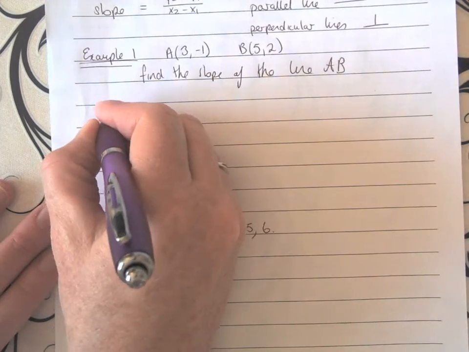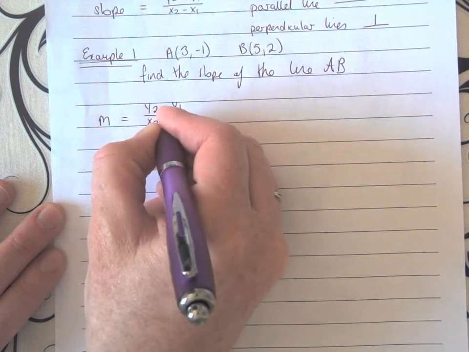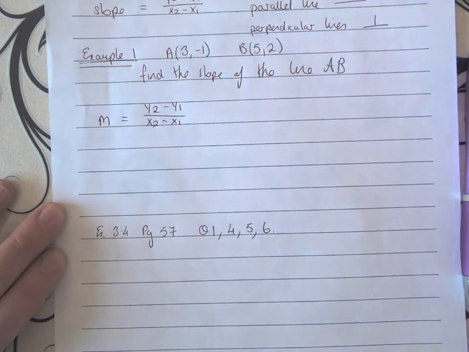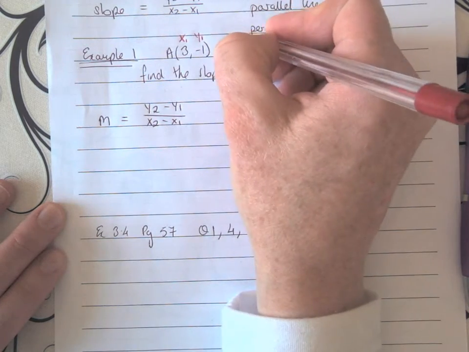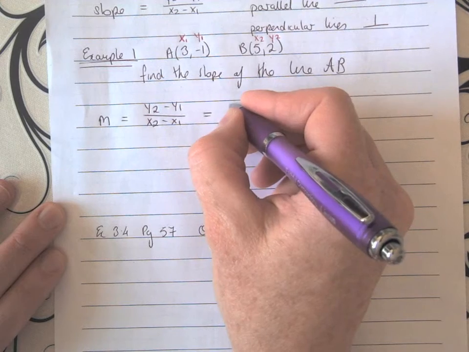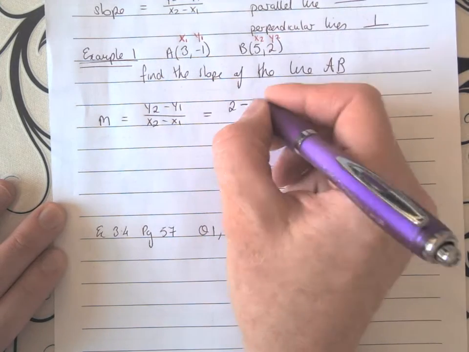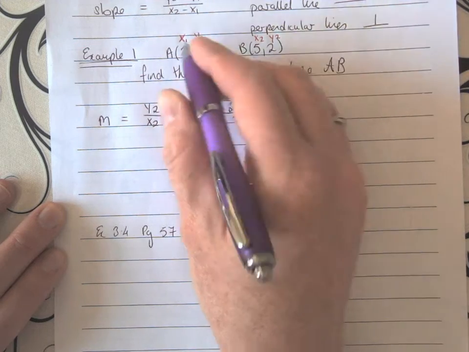So we write down our formula and we label our points. This is x1, y1, x2, y2. So y2 is 2, y1 is minus 1, x2 is 5, x1 is 3.